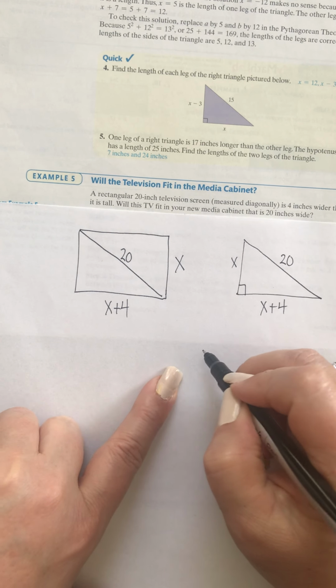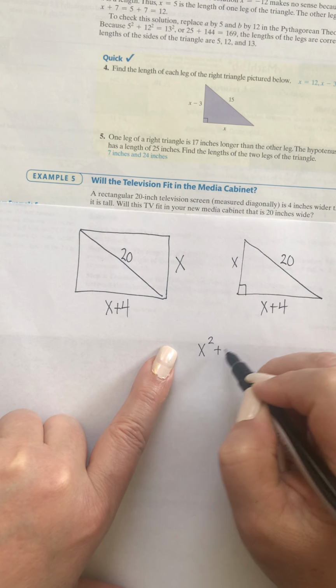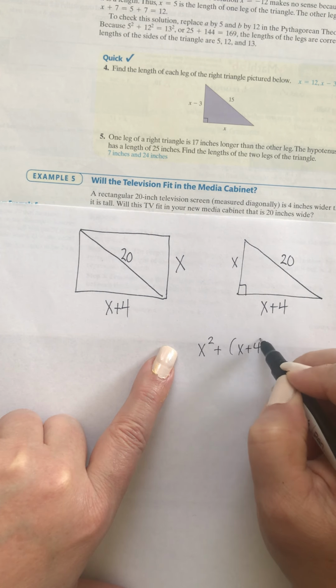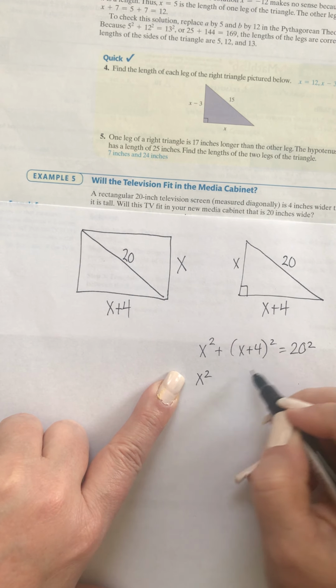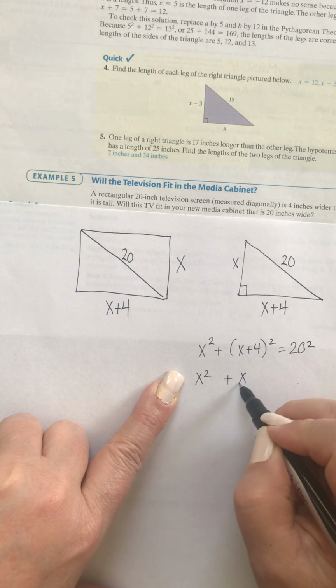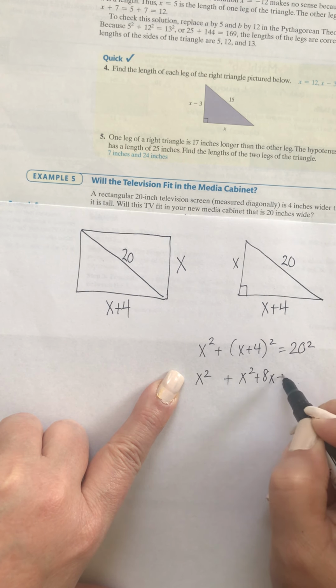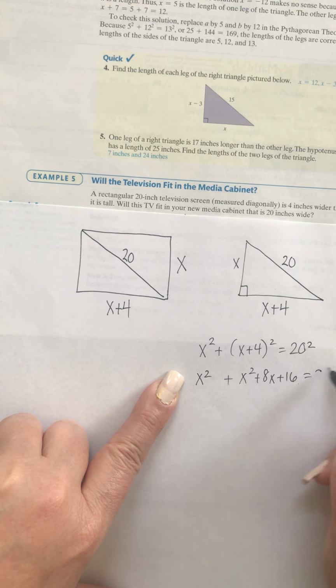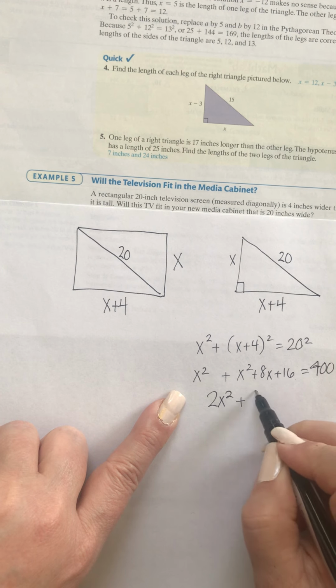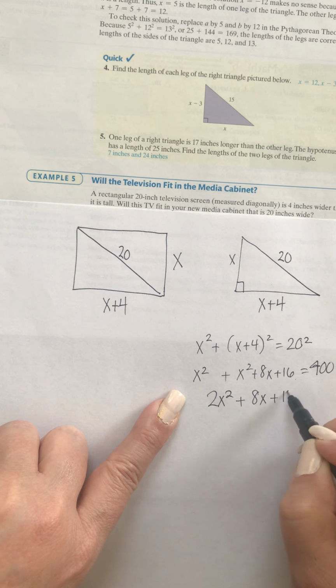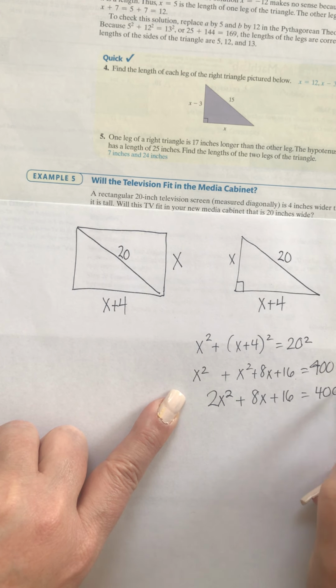We're going to square the legs: x squared plus x plus 4 squared equals 20 squared. I'm going to FOIL this out and get x squared plus 8x plus 16 equals 400. 20 times 20 is 400. So we have 2x squared plus 8x plus 16 equals 400.